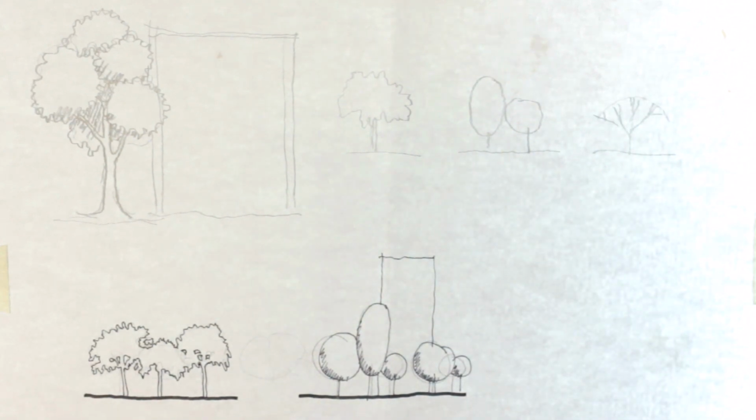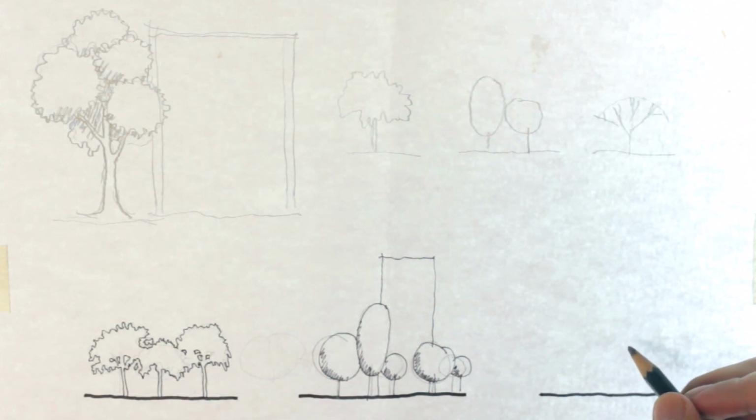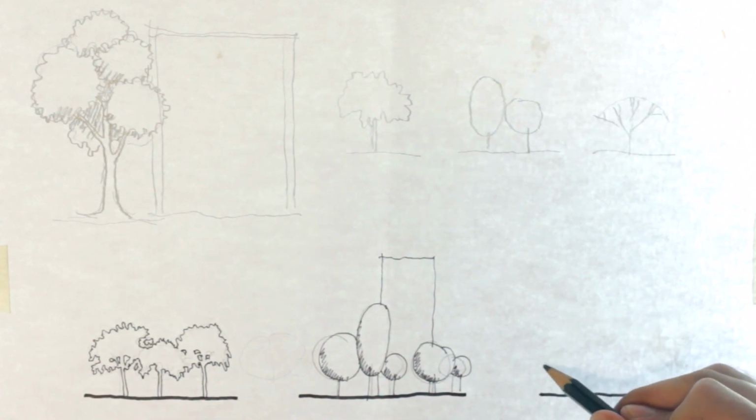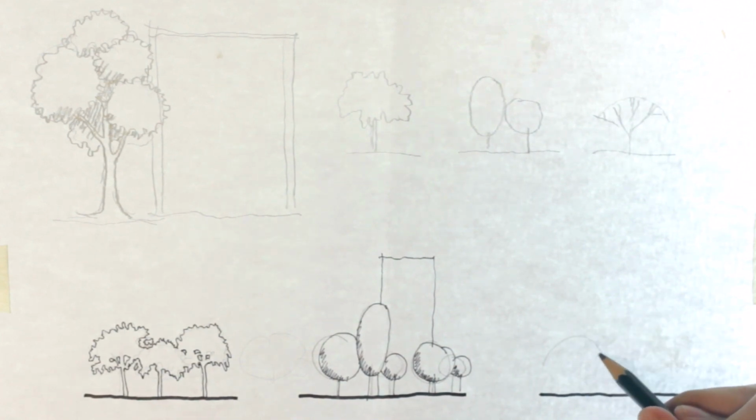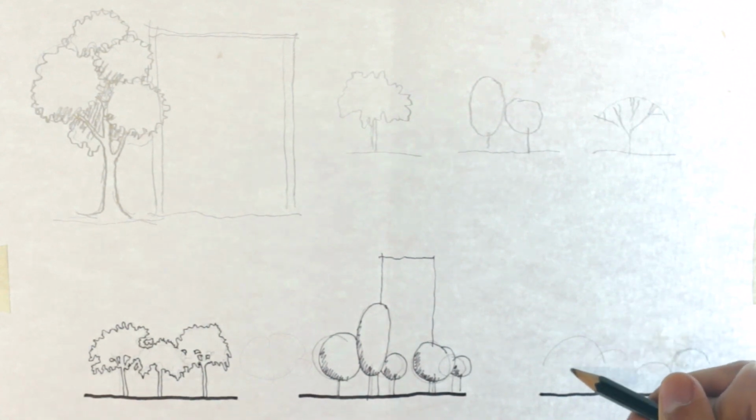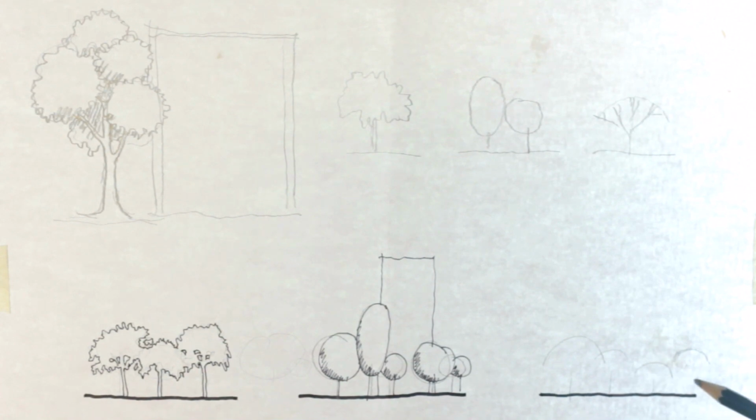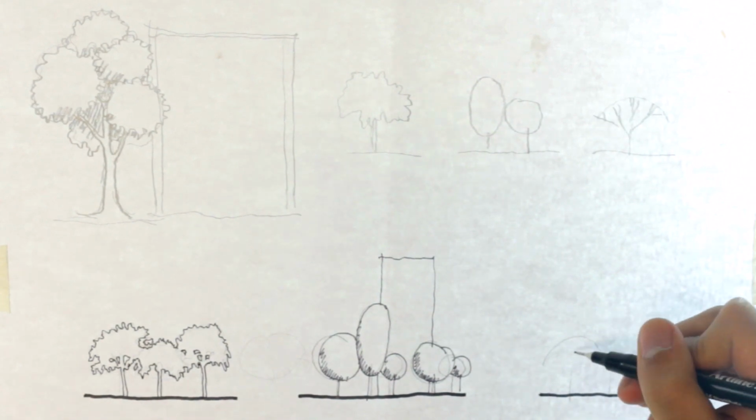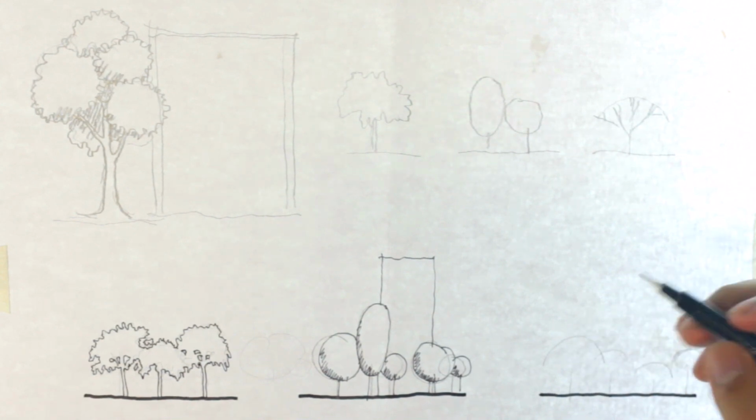And finally is the branch tree. Now that one is also very simple to do. You just draw out a few semicircles, slightly compose them a bit, and you have the stalk there. For this one, I'd use a slightly thicker pen, because you're just really drawing the branches, not the outline.